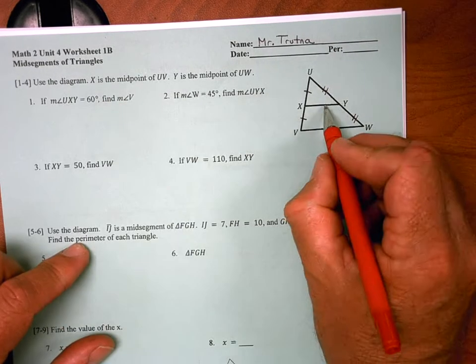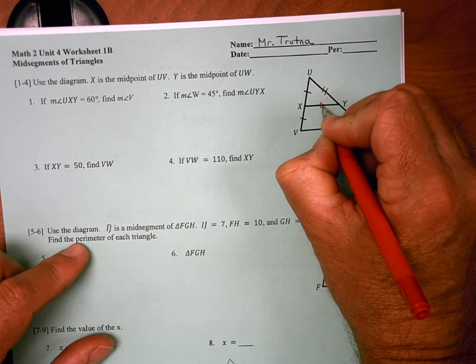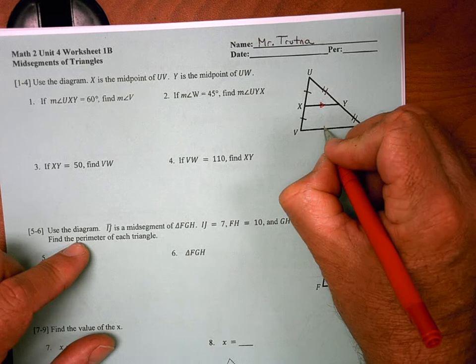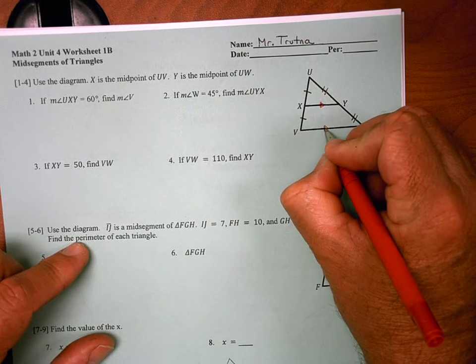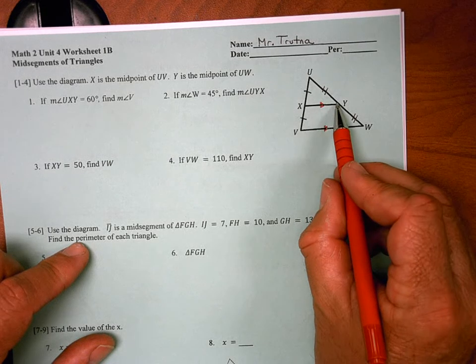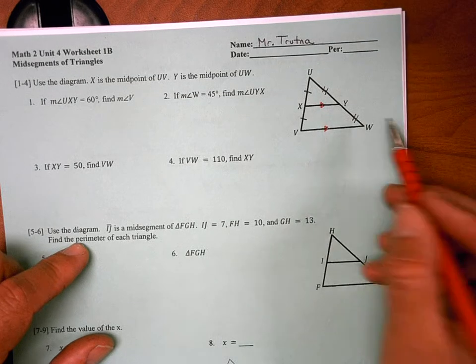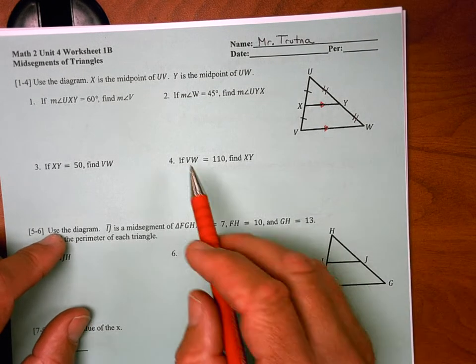Okay? So what do we know about a mid-segment? Well, two things we know about it. We know, one, the mid-segment is parallel to the third side of the triangle, and then we also know that however long the mid-segment is, it is going to be half as long as however long the third side of the triangle is. Okay, so we're going to use that information.